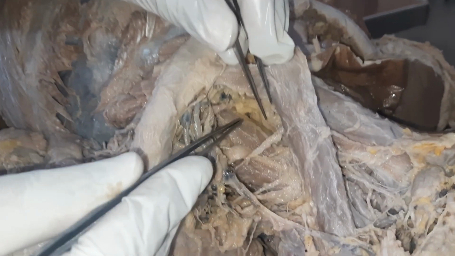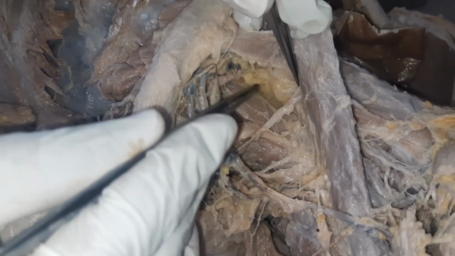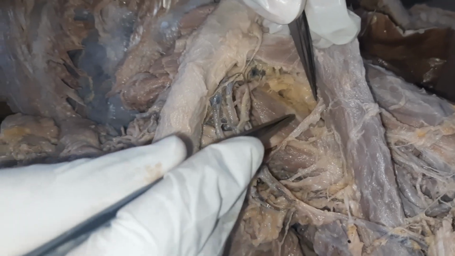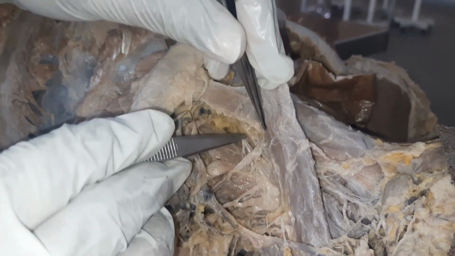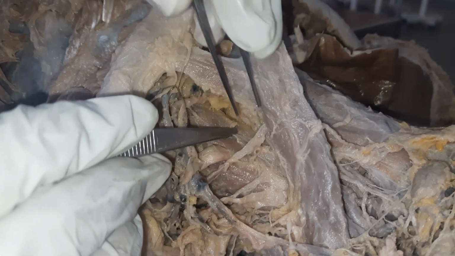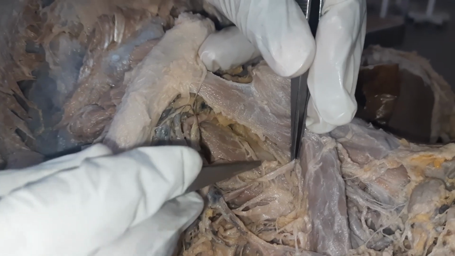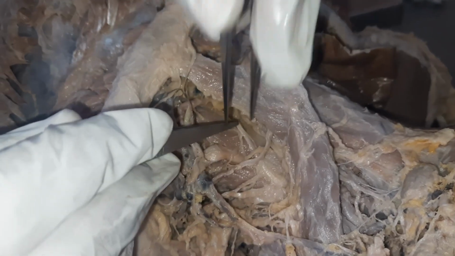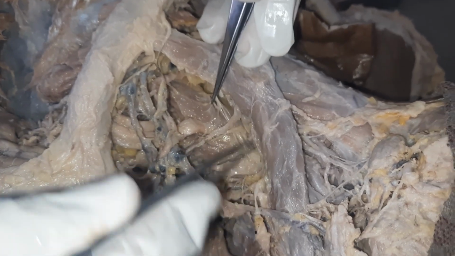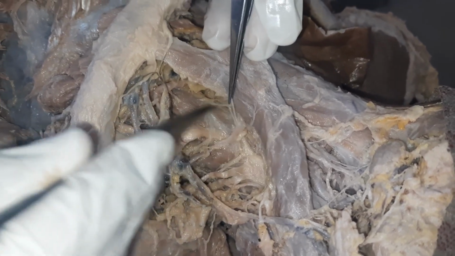So here this muscle is scalenus anterior. Now on the anterior aspect of the scalenus anterior, there is a nerve, the nerve here. This nerve is called phrenic nerve, which is lying on scalenus anterior. Phrenic nerve supplies diaphragm. Phrenic nerve is arising from the root of brachial plexus.